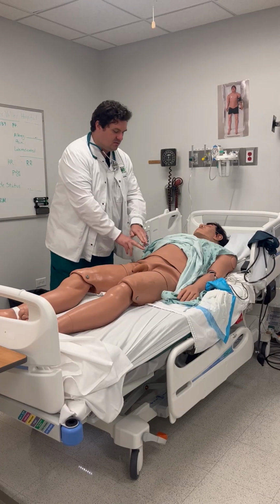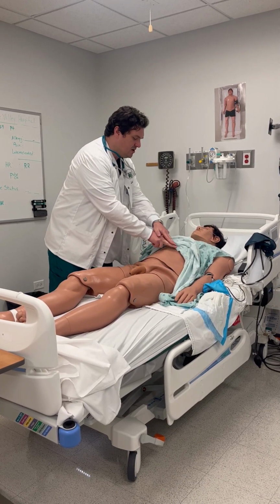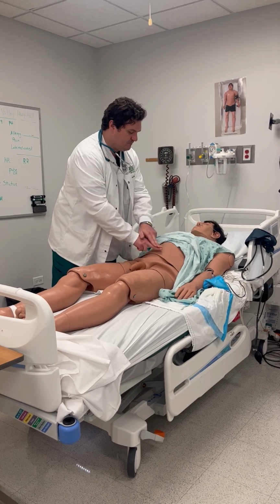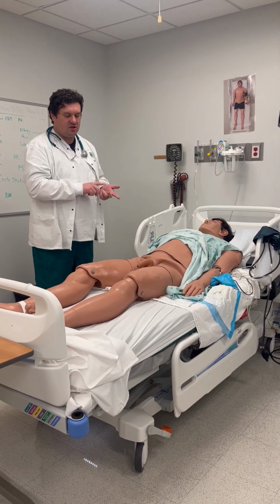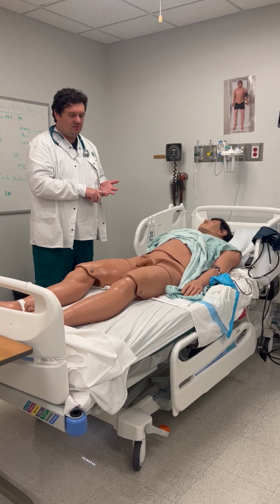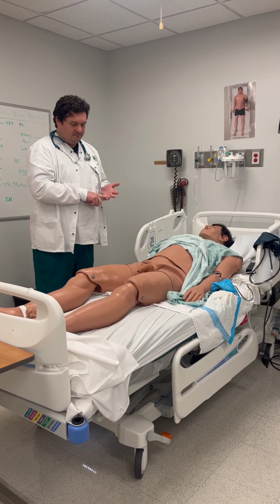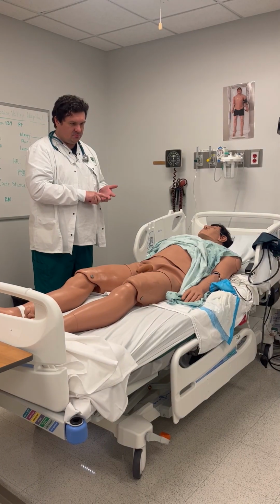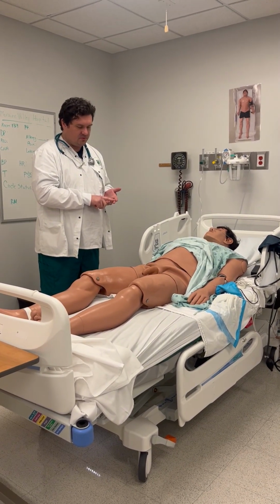Next, I'm going to palpate the abdomen in the same order, in that same clockwise fashion. Do you feel any pain or discomfort? No? Perfect. Next thing, I'm going to check the genitalia, make sure there's no discharge, there's no skin breakdown. Just one more thing.